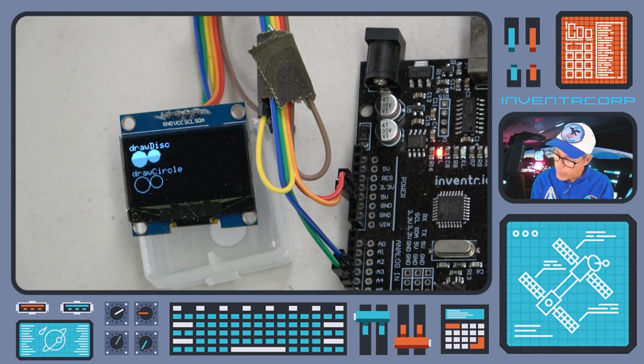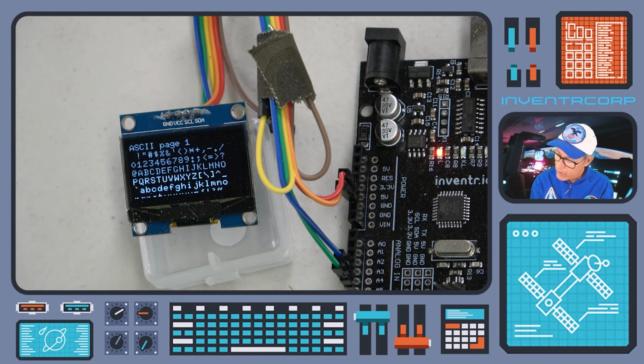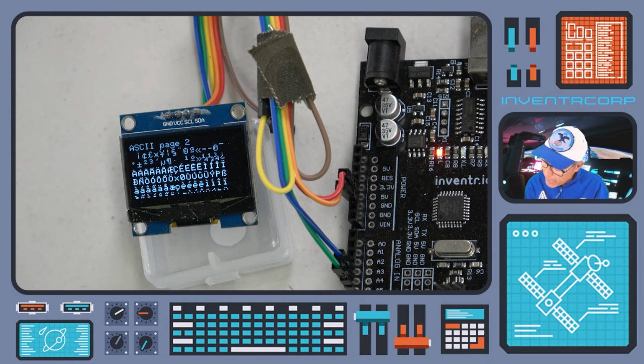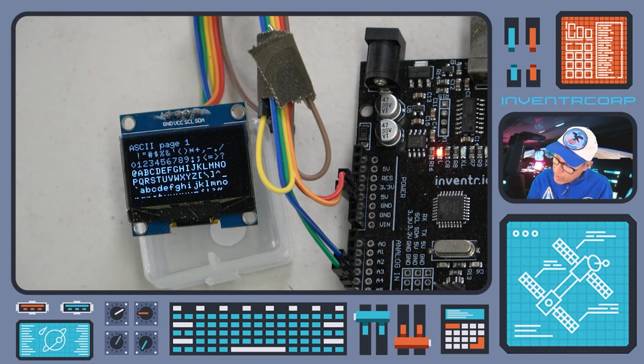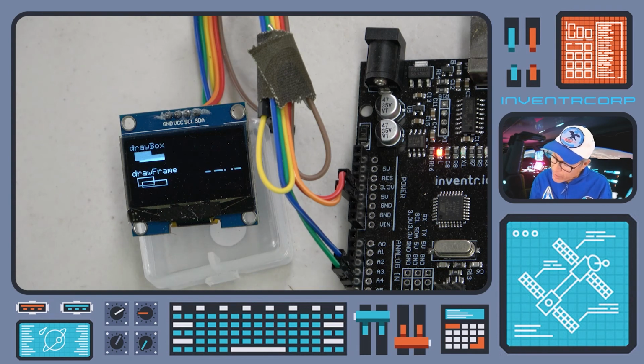And there we go. We have draw box, draw disk, draw. Okay, so this is going by pretty fast. So let's go ahead and just pay attention to what's happening. There are boxes and frames, circles and disks, sized rectangles. You saw that we had orientation text moving. Here are our ASCII characters, and there's our scaled text.